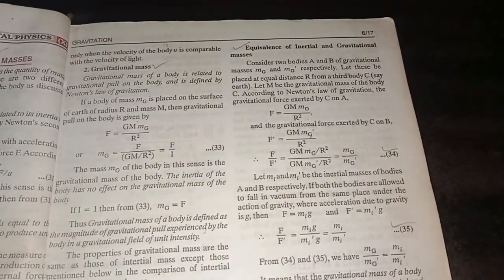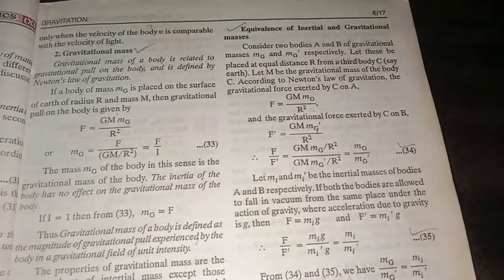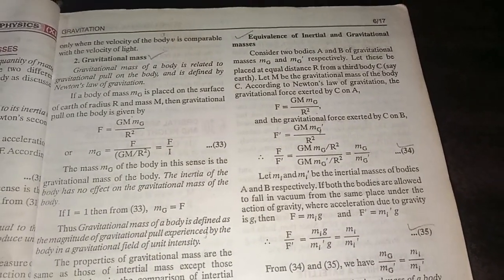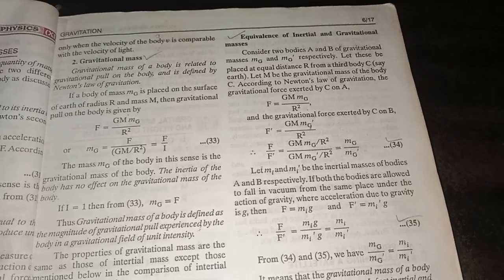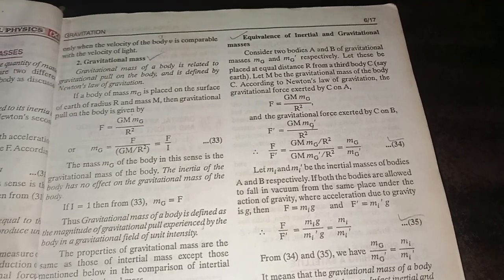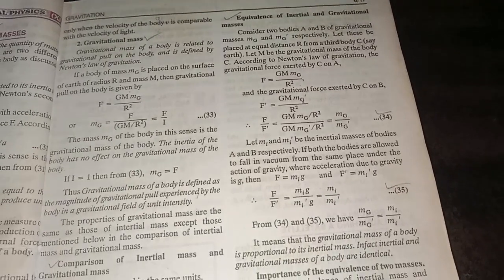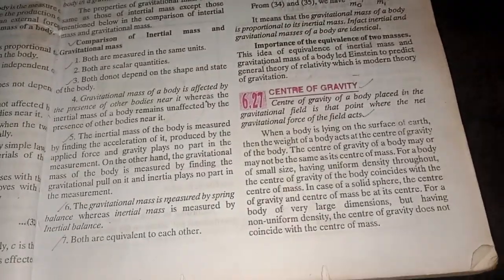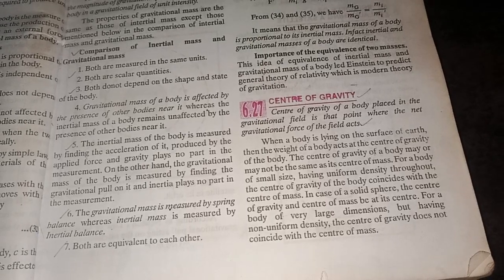Gravitational mass of the body is related to the gravitational pull on the body and is defined by Newton's law of gravitation.